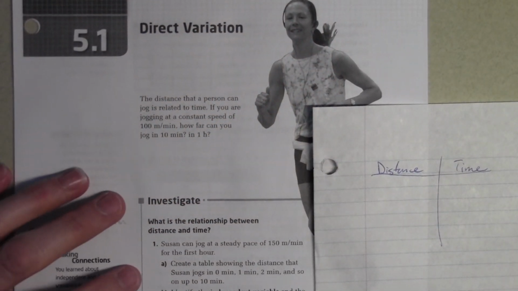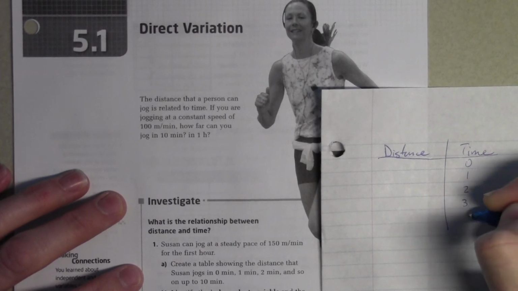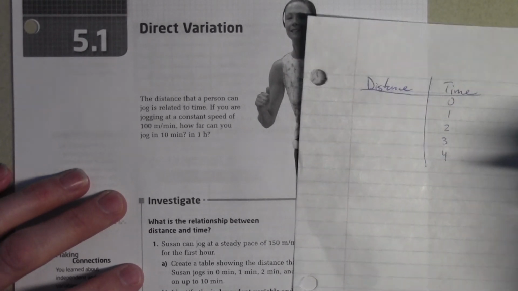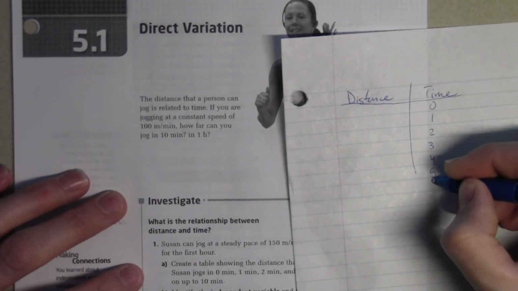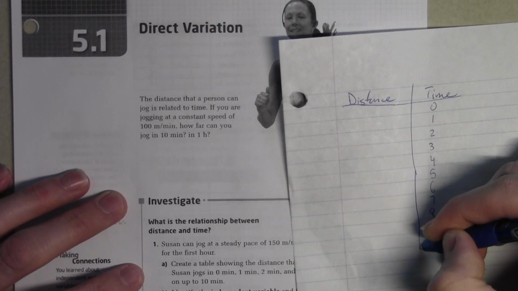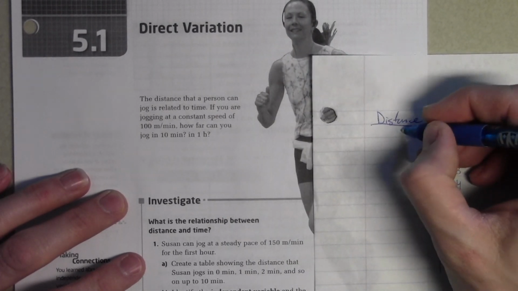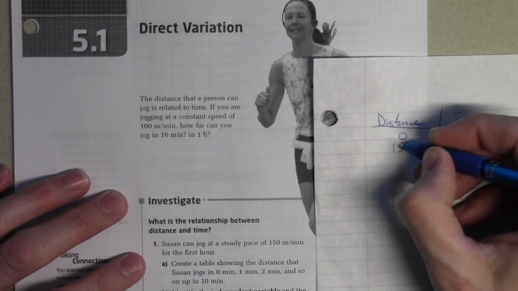Distance and time. So time is 0, 1, 2, 3, 4, 5, 6. And it says 150 per minute. So in 0, she does 0, then she does 150.